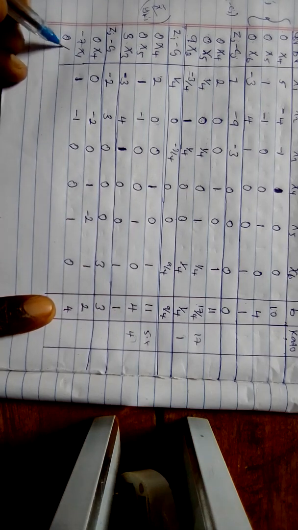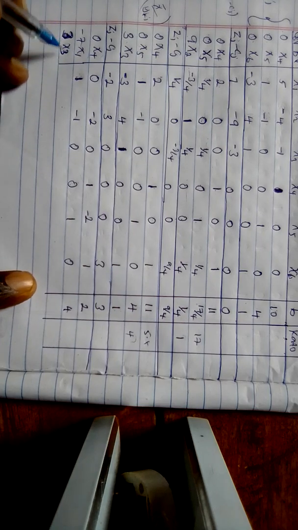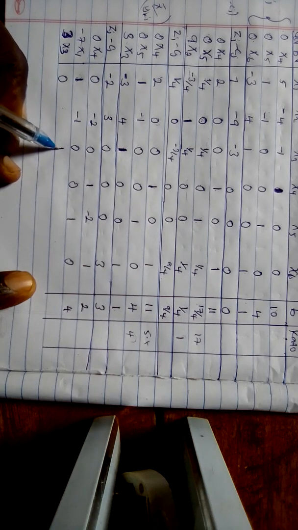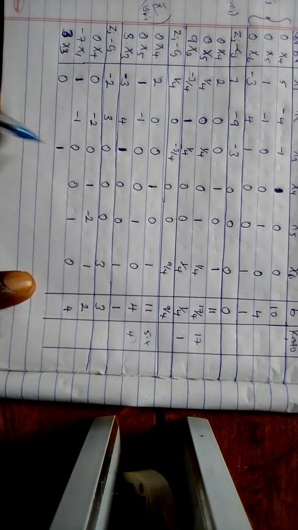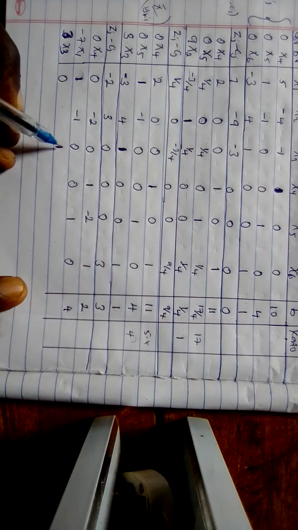Now how do I get the x3? I need a 0 here, and here I need a 1. I need a 1 in the place of x3 up here. How do I do that? This is my column, and I'm going to use this. So multiply here by 3, add to this, I get a 0. Will I get a 1 here? Multiply here by 3, add to this. I will get a 1 actually.